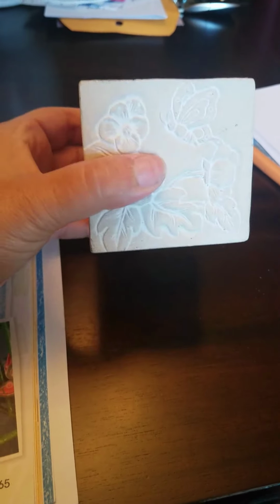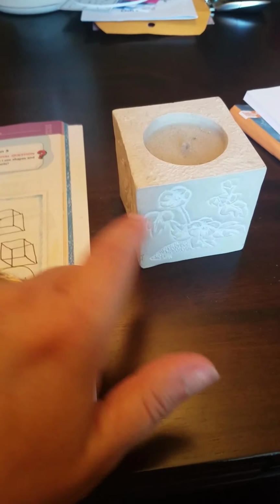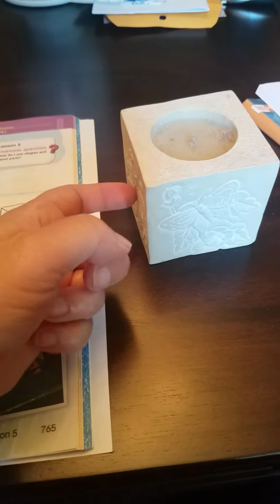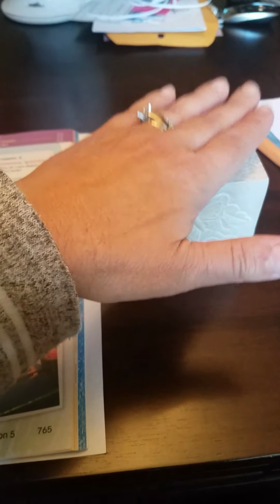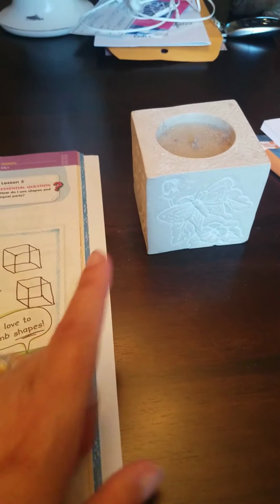So look at this. Here's my candle. It's a little bit dusty. Don't look at that. All right, here's a cube. Face, face, face, face. There's 4 faces. The top is 5. The bottom is 6. 6 faces. How many edges?